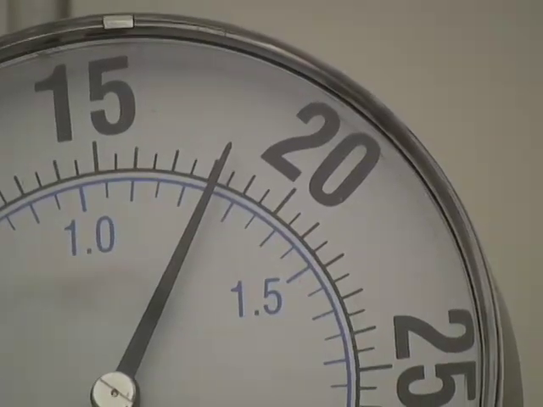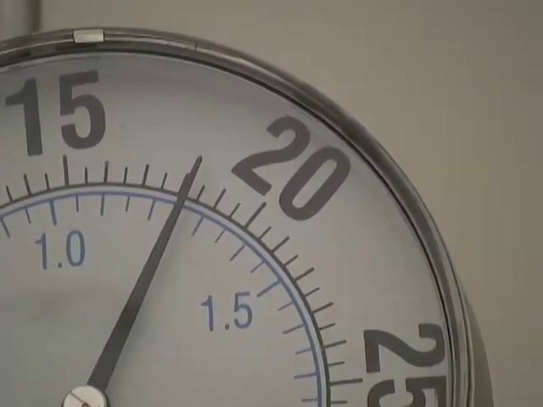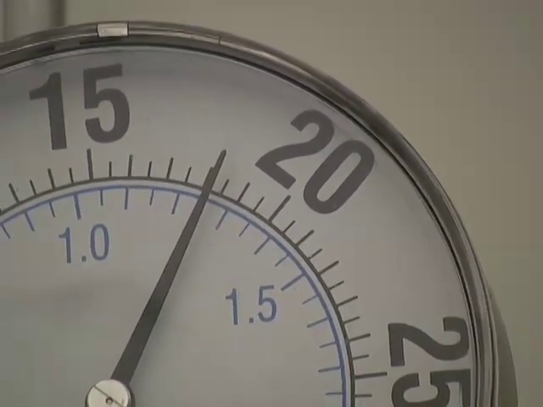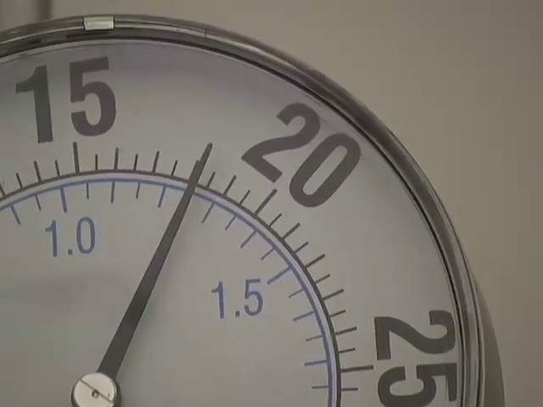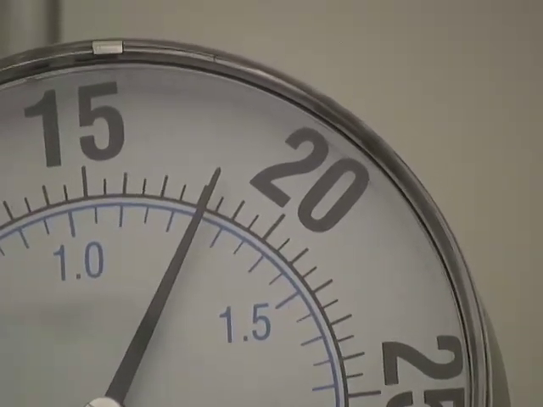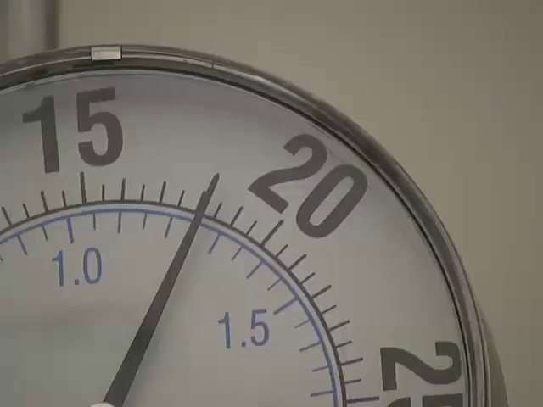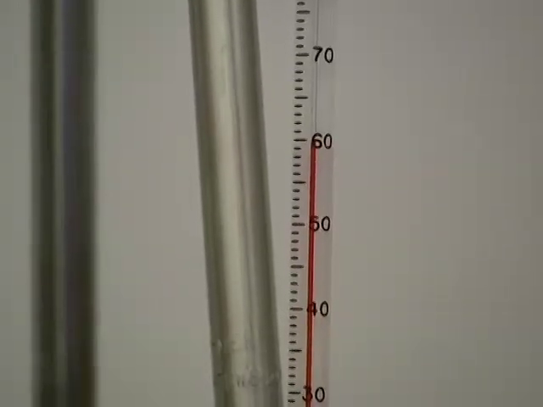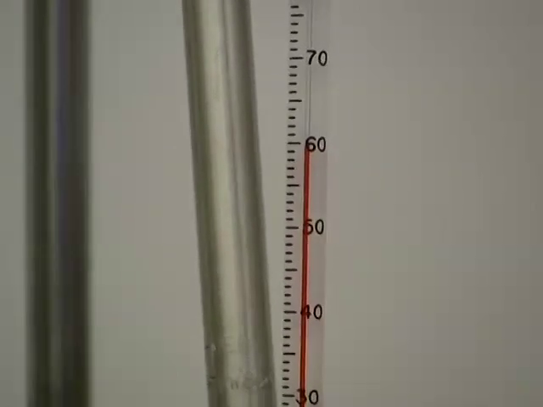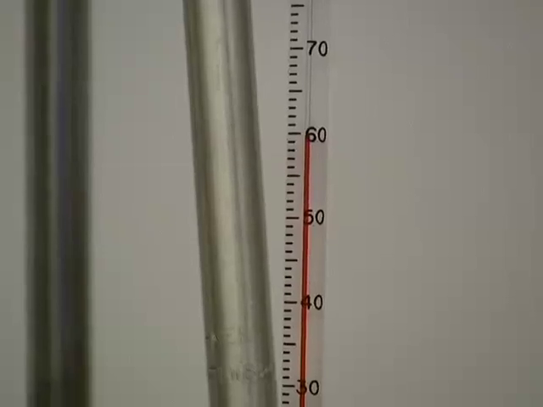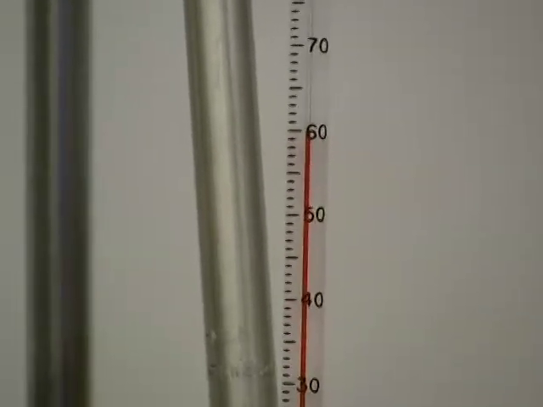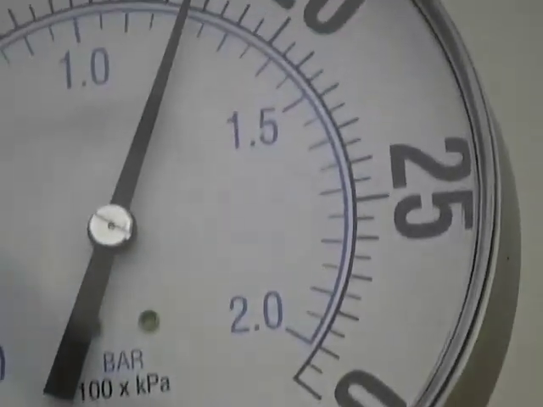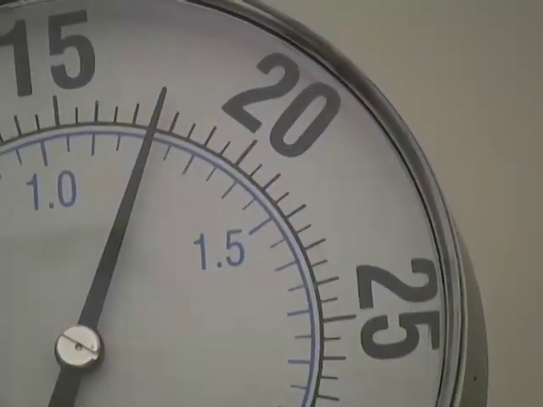There you go. Measure that pressure value. We are ready for the next temperature reading. Okay, let's go. Take that pressure value.